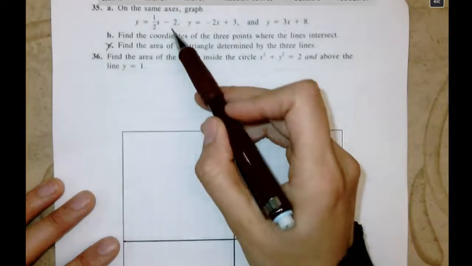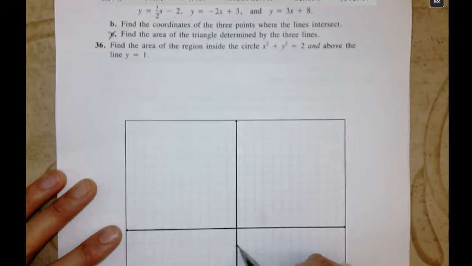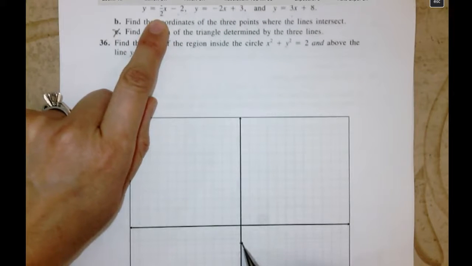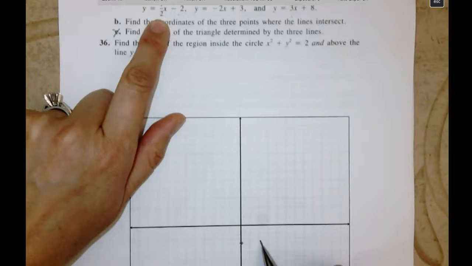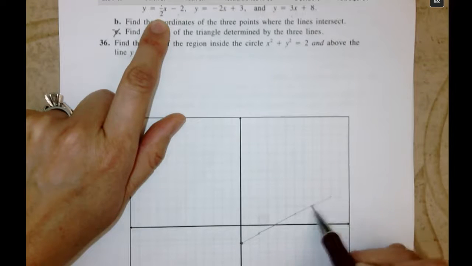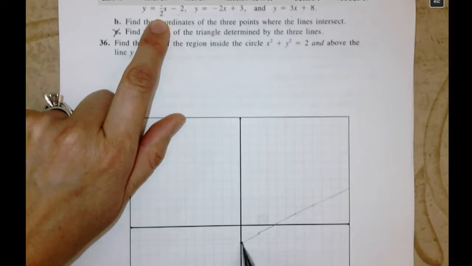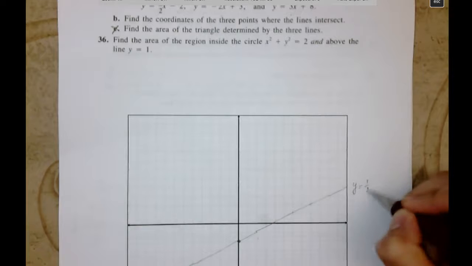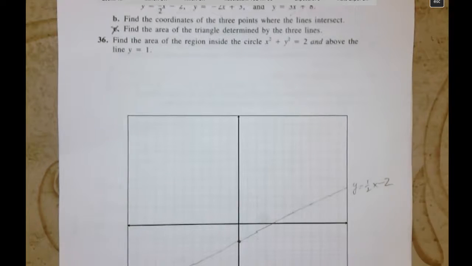Okay, so the first line is -2, right? And then the slope is 1/2. That means x goes 2 and y goes up 1. Okay, 2 and 1, 2 and 1, and the negative side, 2, 1, 2, 1. Okay, so this one is y equals 1/2 x minus 2.